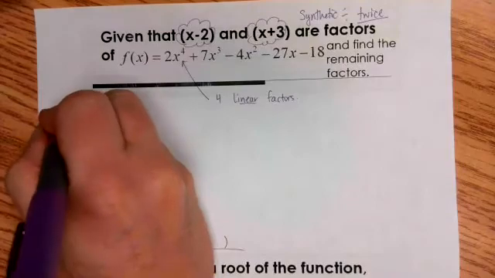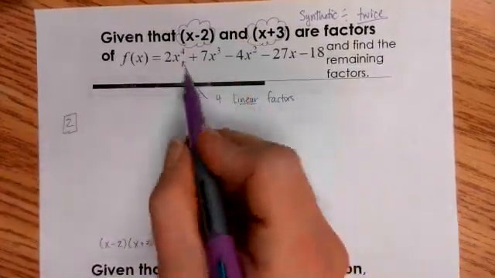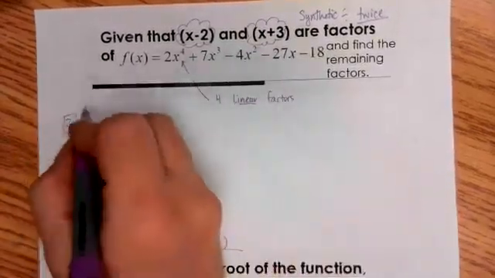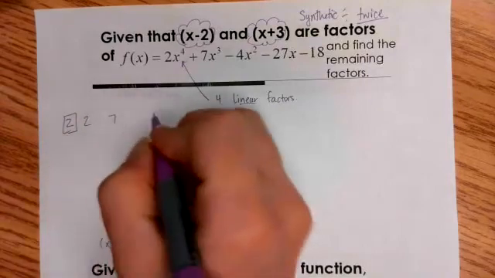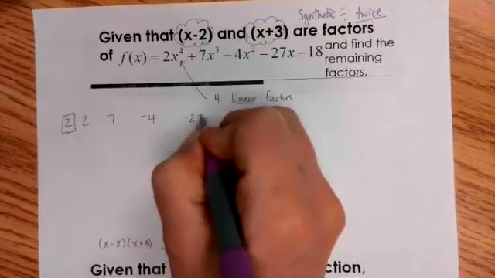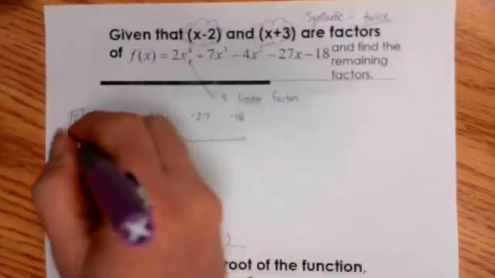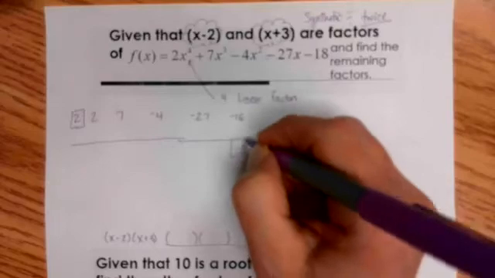So if I put 2 in the box here, then my coefficients, I am not missing a term. So I've got 2, 7, negative 4, negative 27, and negative 18. So my remainder needs to be 0.